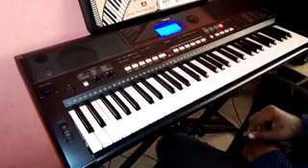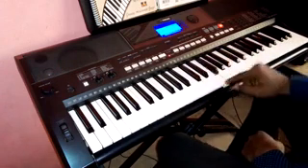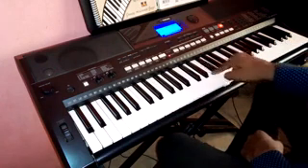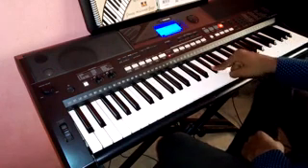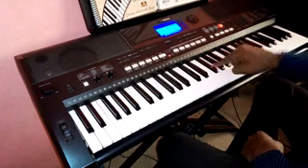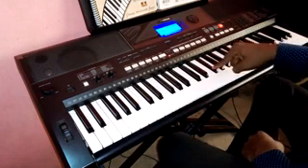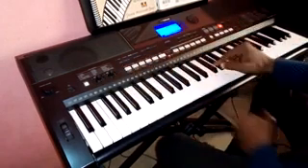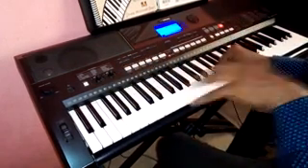So let's try another example. If this is F, going forward by a half step is F sharp. If this is G, going backward by a half step is G flat. So this same note is F sharp, and this same note is G flat. That means F sharp and G flat are equivalent. F sharp and G flat are enharmonics of each other.